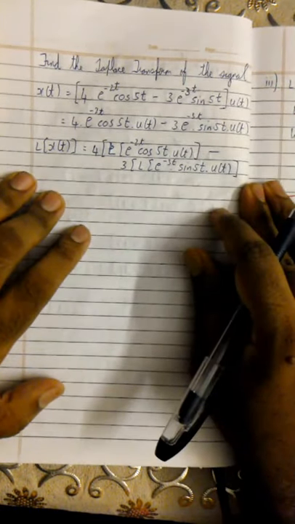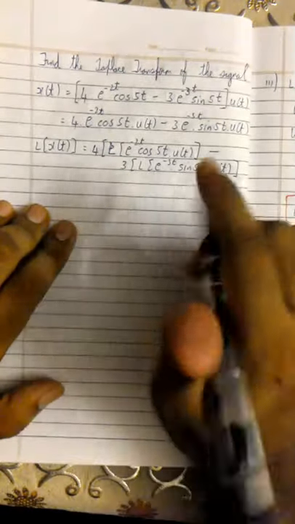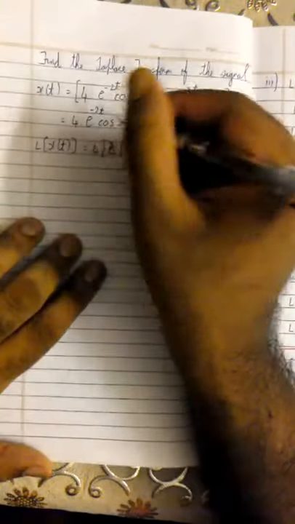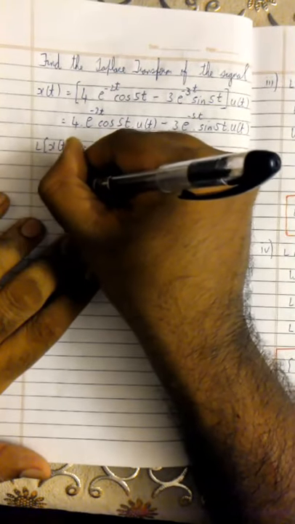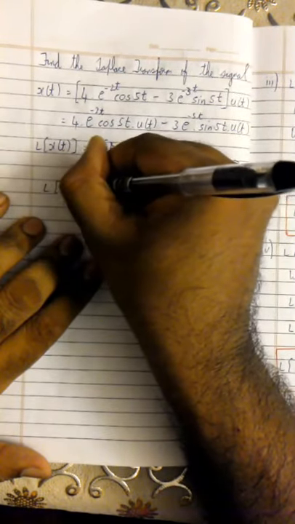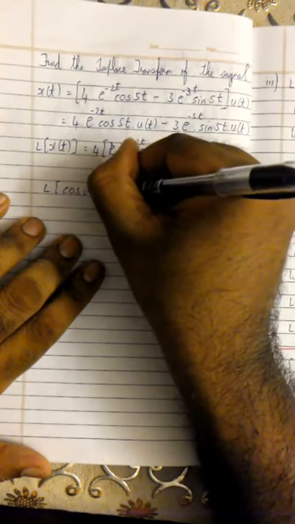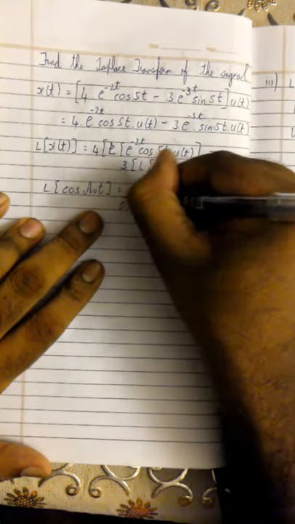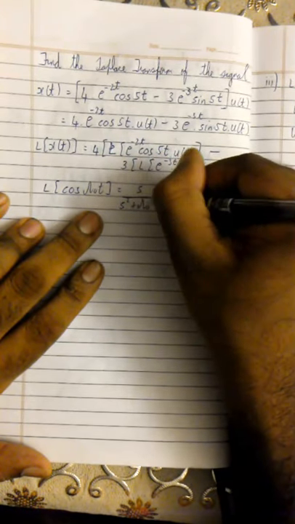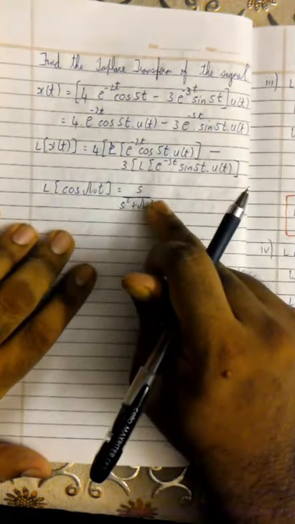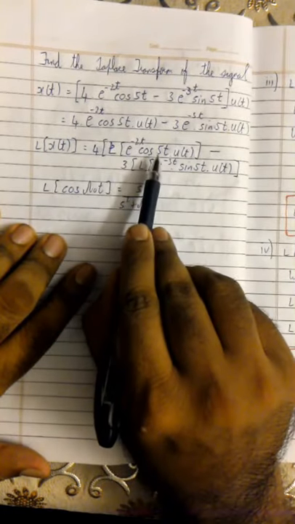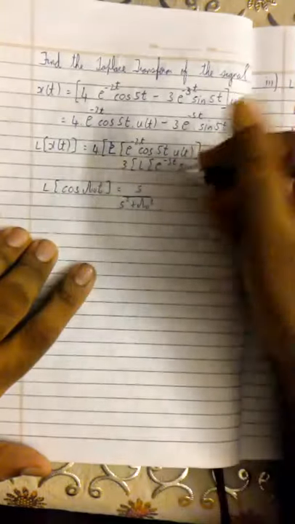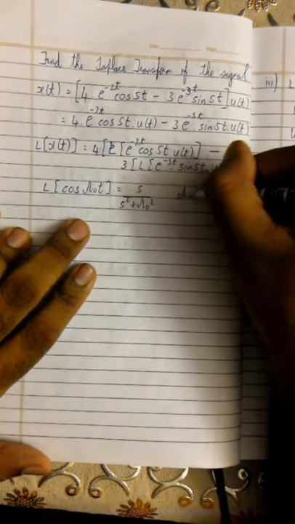Okay, so now we're going to find the Laplace transform of the first term. We know that the Laplace transform of cos omega 0 t is equal to s by s square plus omega 0 square. Here omega 0 is equal to 5.